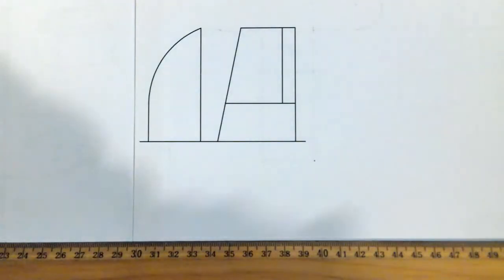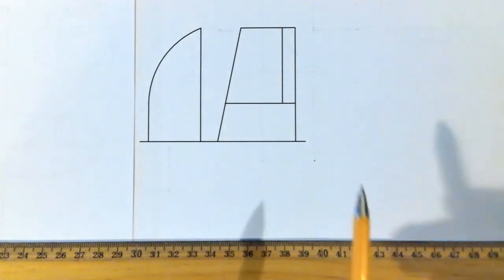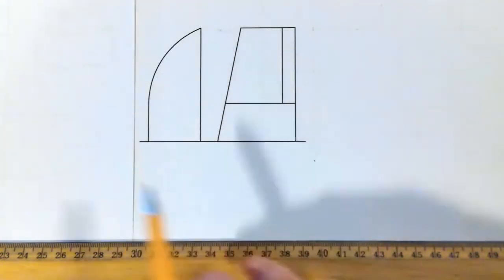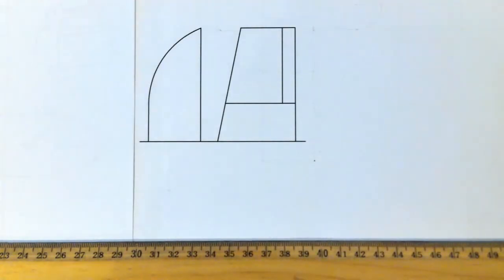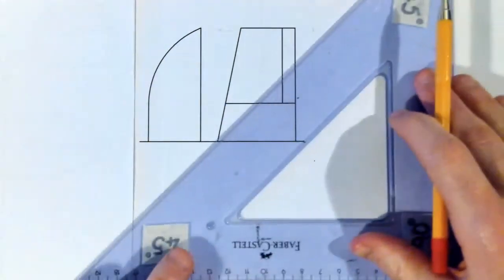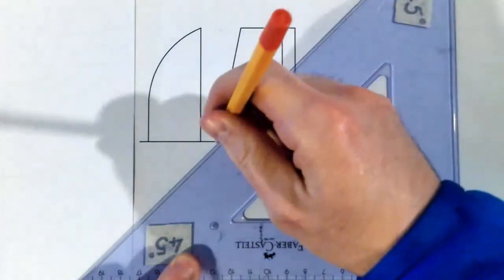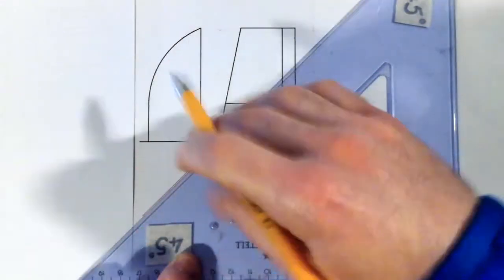So starting off with the plan, we have the elevation here, end elevation here, construct a plan view down here. So you should have no problem with this, so I'm just going to crack on with it. From the corner of the elevation, a 45-degree line.